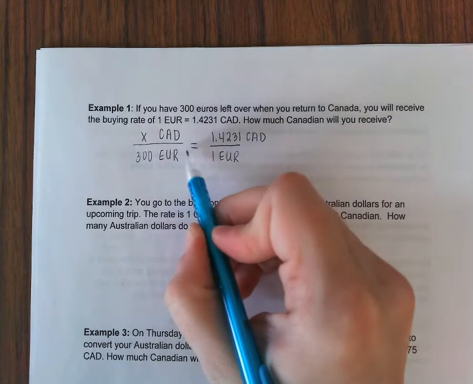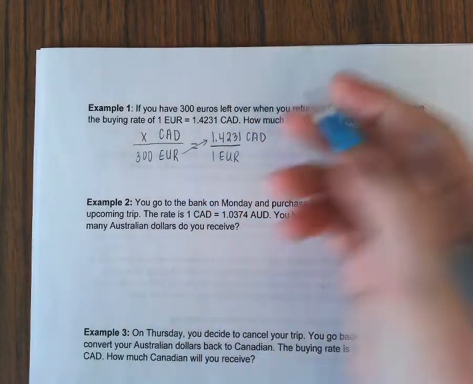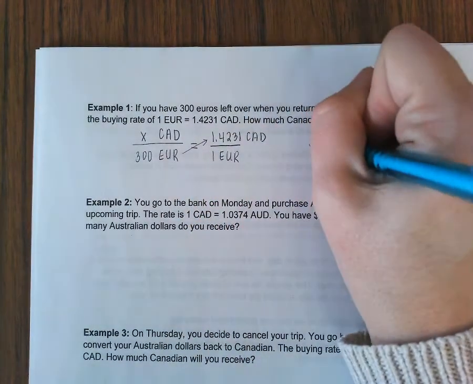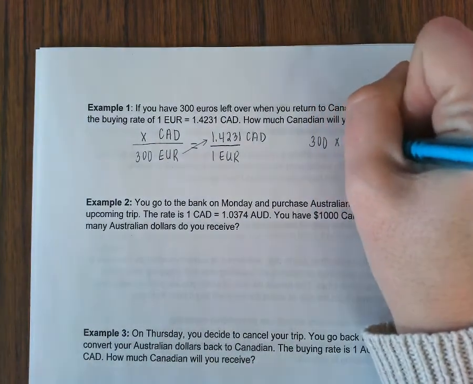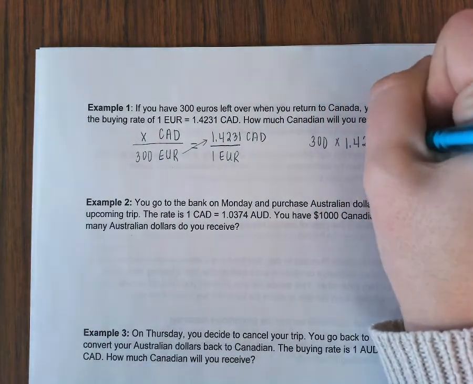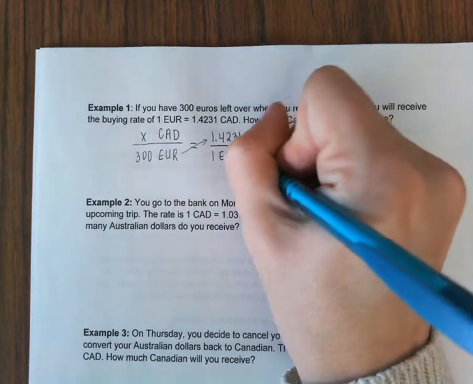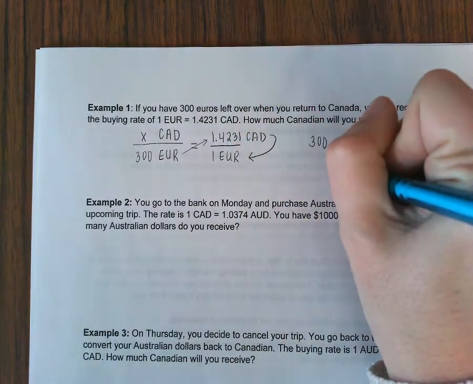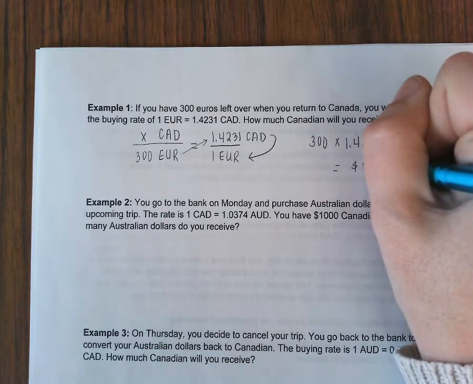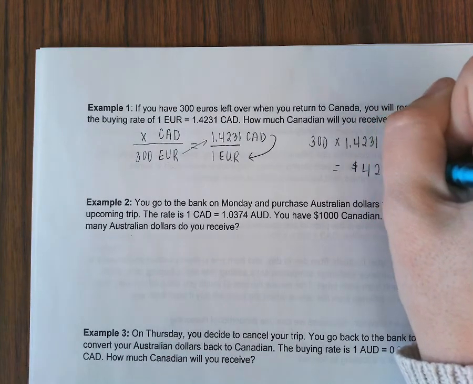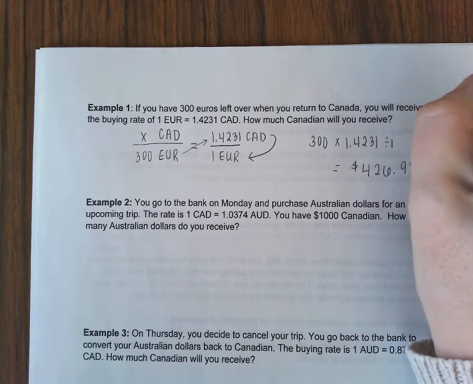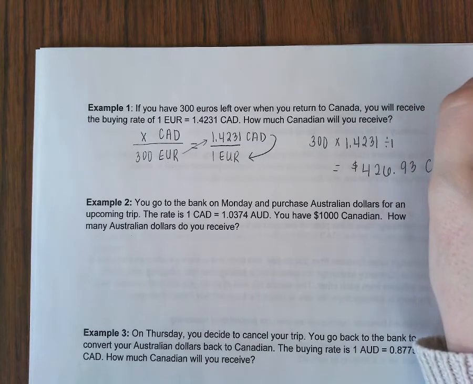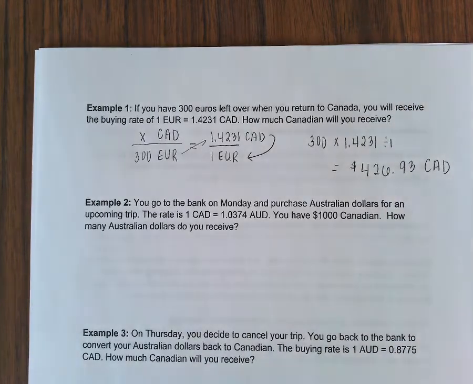You will then multiply across, so 300 times 1.4231, and then divide by 1. The result is that you would get $426.93 Canadian for your 300 euros.